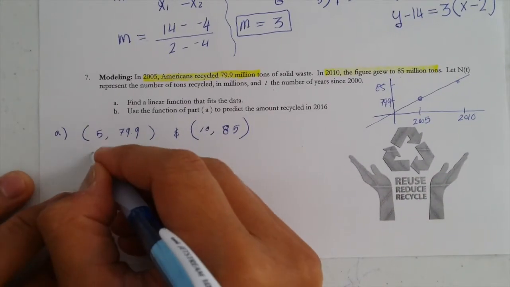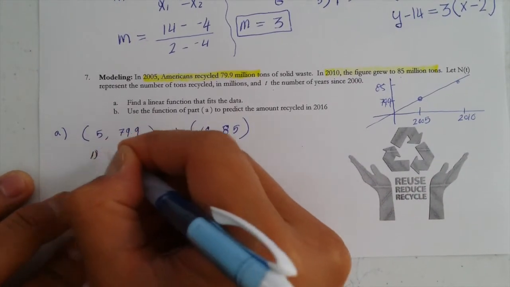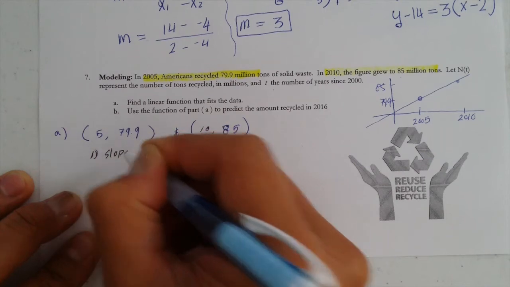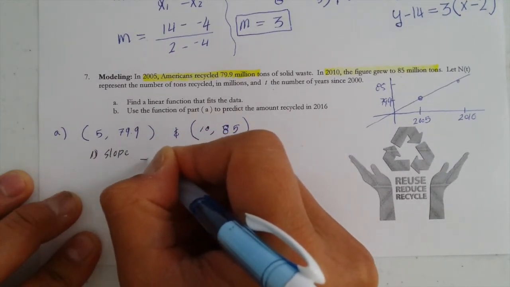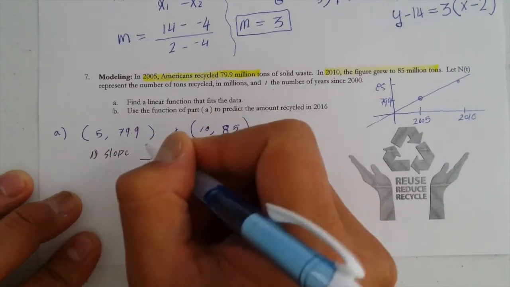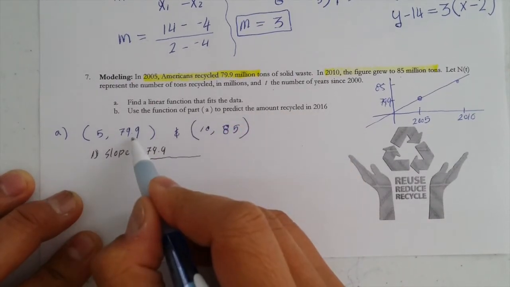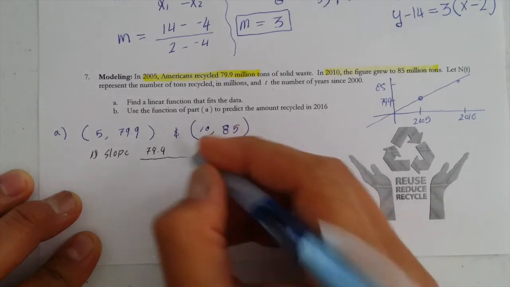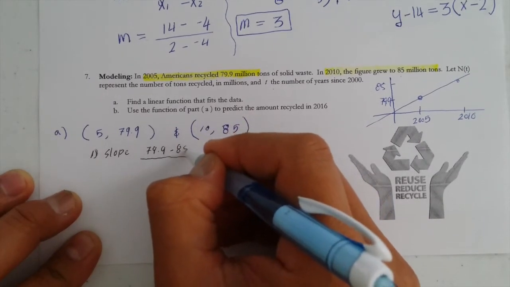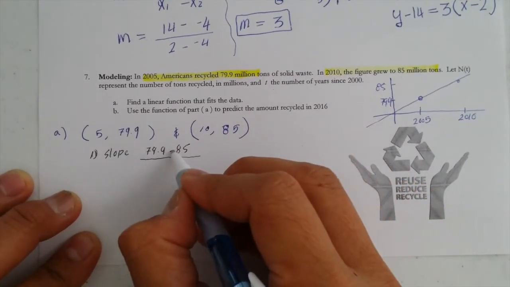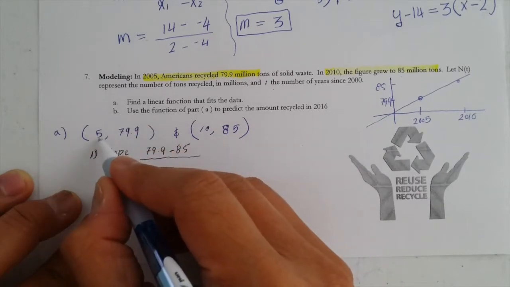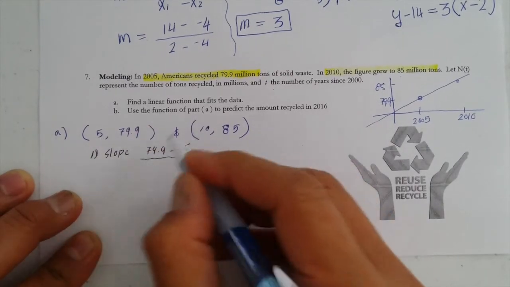Let's write slope. To find the slope, we take the change in the y's: 79.9, the first y, minus 85, the second y, divided by the change in the x's, which is 5 minus 10.